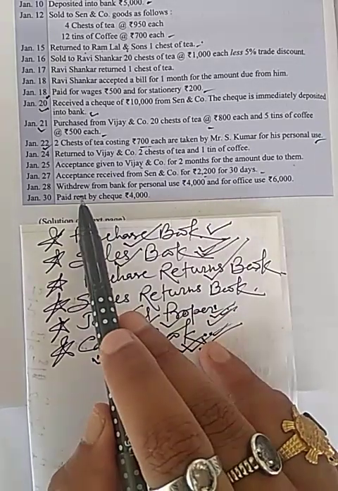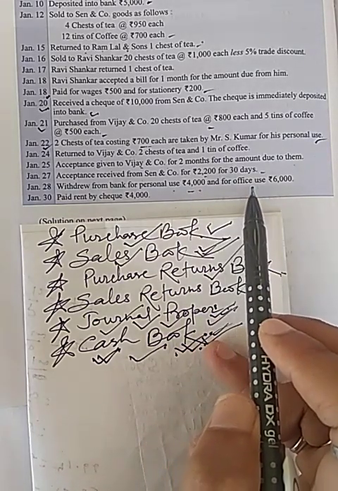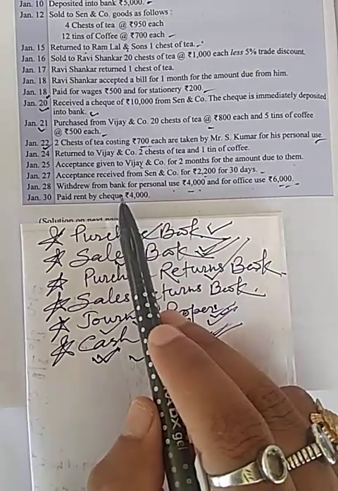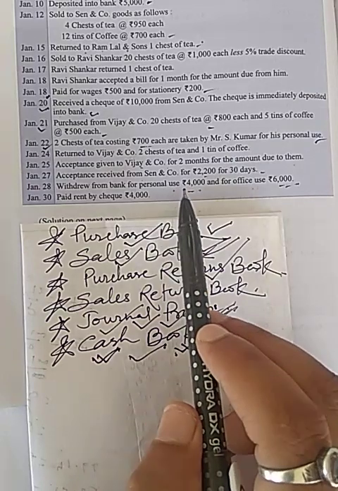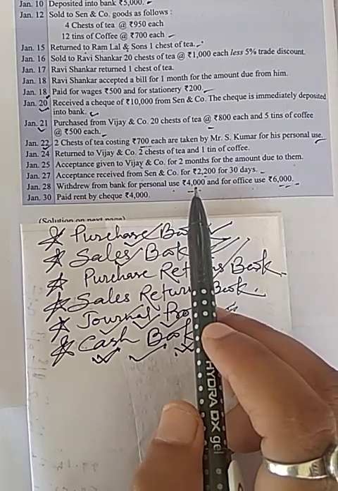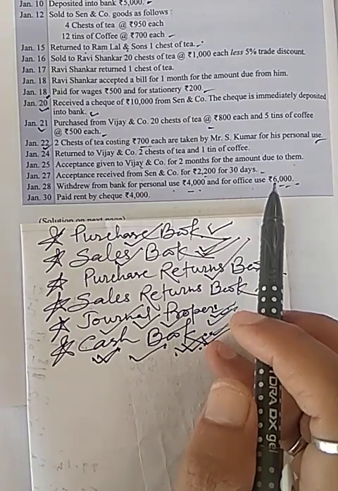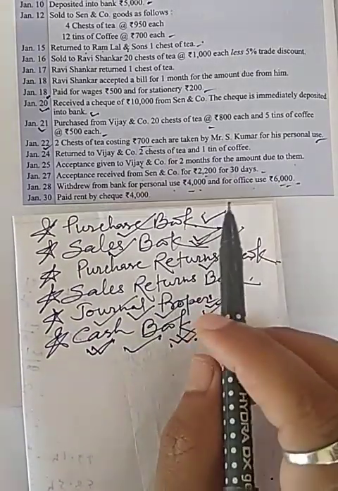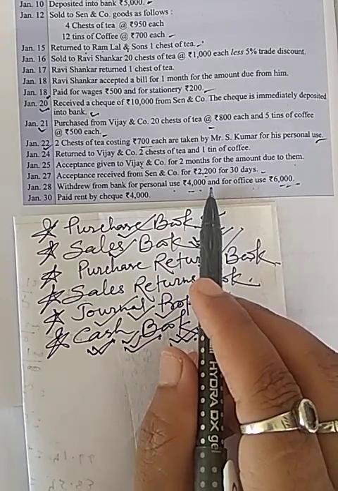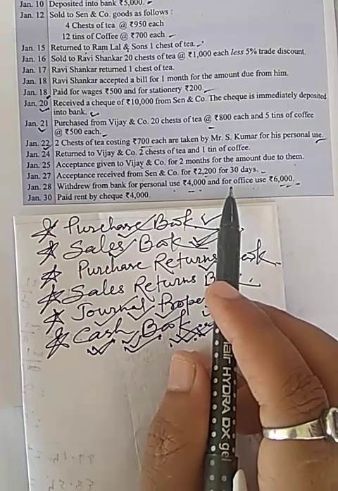Now withdrew from bank for personal use rupees 400 and office use 6,000. When we withdraw from the bank for personal use, cash is going out of my bank as drawing, and for office use, cash is coming into my business from the bank. So it will be fully recorded in the cash book. We all know about this transaction because we have read such types of transactions in the cash book.